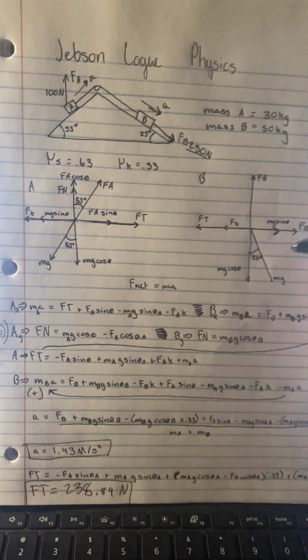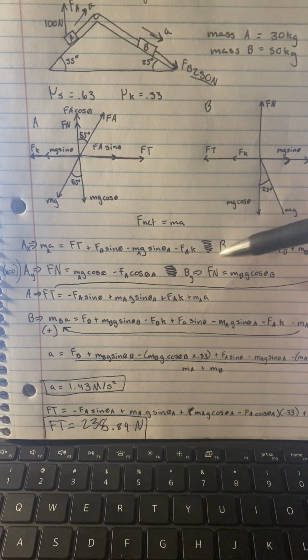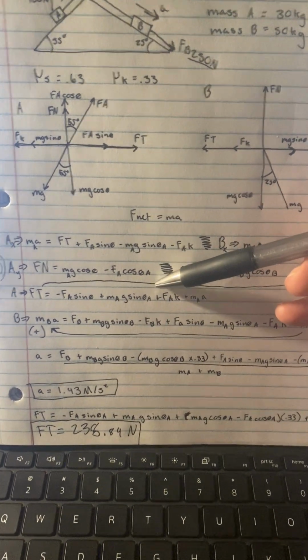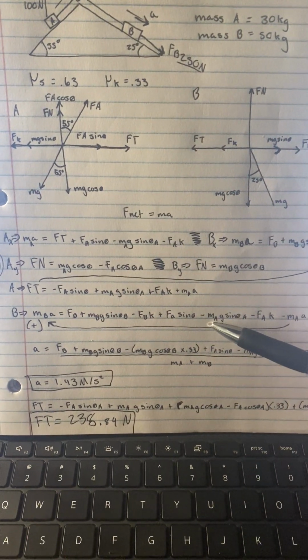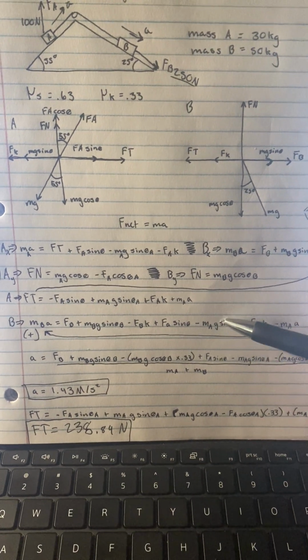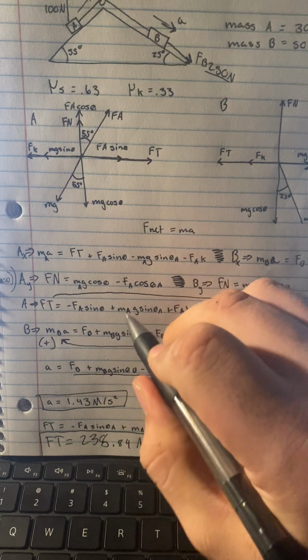He also did not include m_A g sine theta_A when he plugged into his B equation. For whatever reason, he just did not include this part right here.